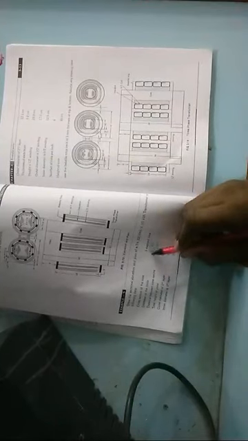Okay, if you go for the drawing, electrical engineering drawing, let's take a question. Here they ask for a three-step core, and you have to draw the three-step core. The diameter of the circle is 6.5. So we have to draw the 6.5 circle and draw the three different steps.